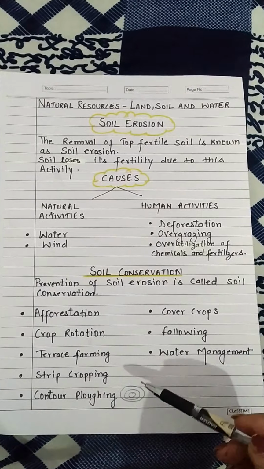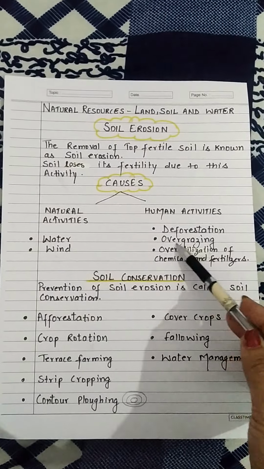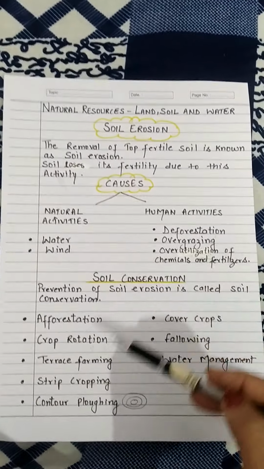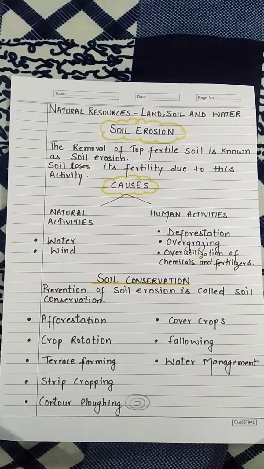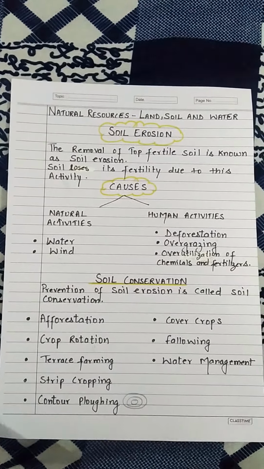Overgrazing must be checked. Although I have not mentioned it here, we have seen in the causes that overgrazing was there. So overgrazing must be checked. This can also be a method.